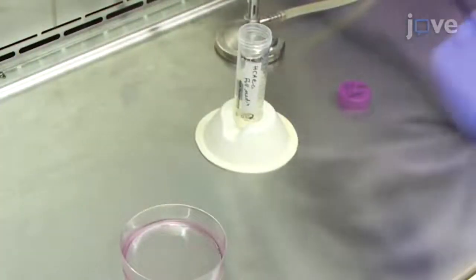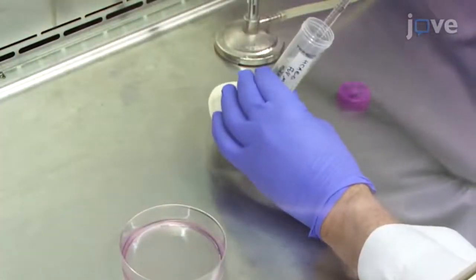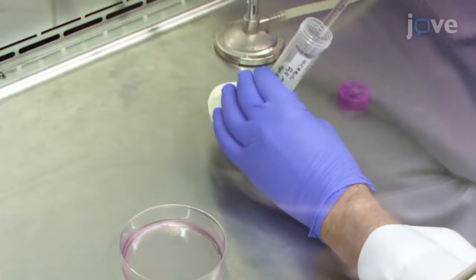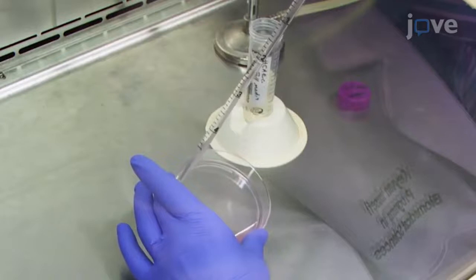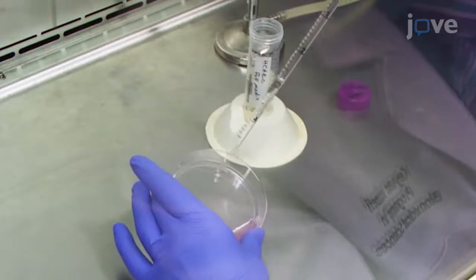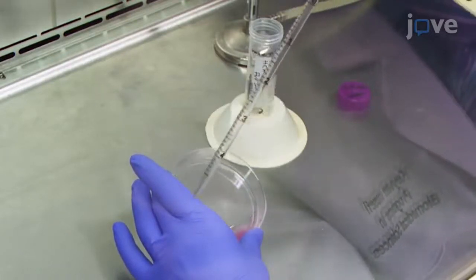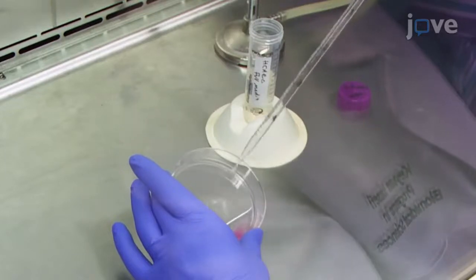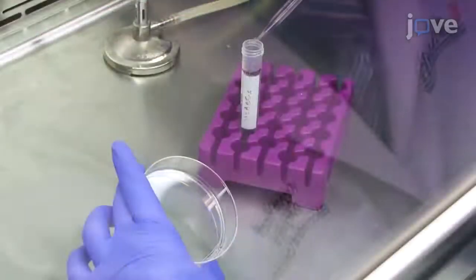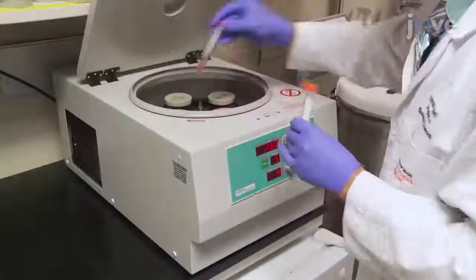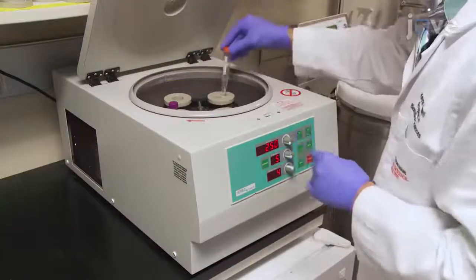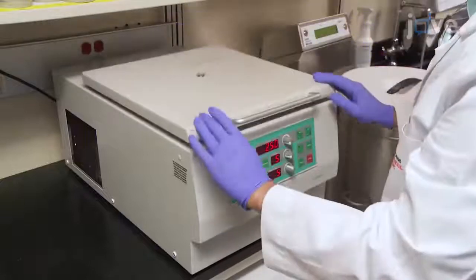Then, neutralize the trypsin by adding 3 ml of complete media for the HepG2 and HCAEC cells. Use 3 ml of the trypsin neutralizing solution, comprised of DPBS with 5% fetal bovine serum or FBS for the HK2 cells. Transfer the cells into 15 ml conical tubes. Then, centrifuge the tubes at 250 G for 5 minutes.